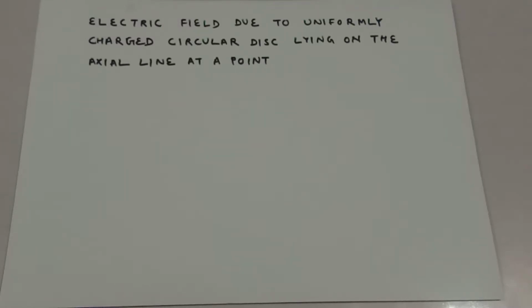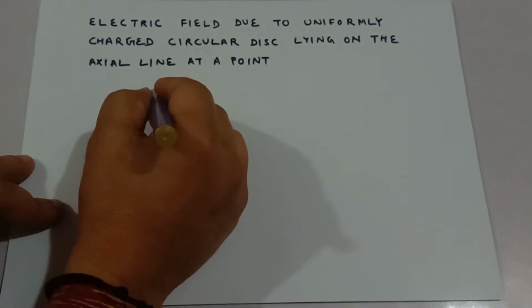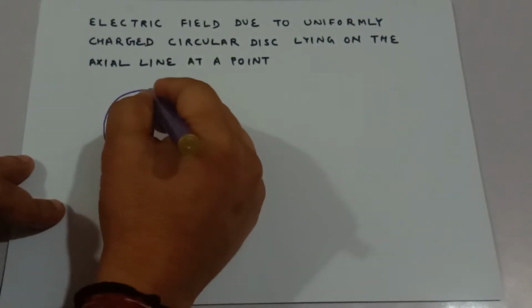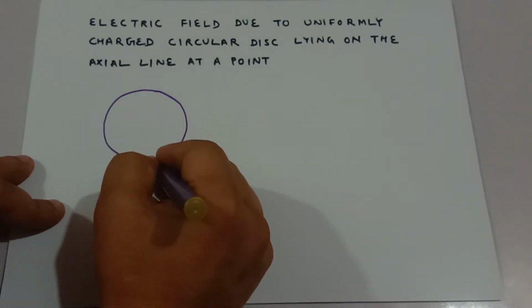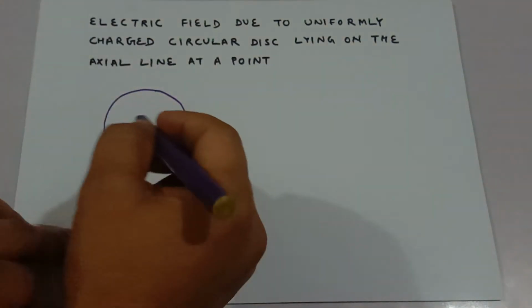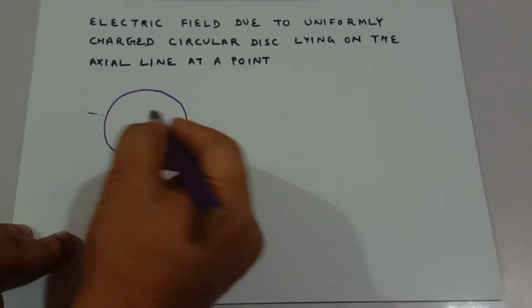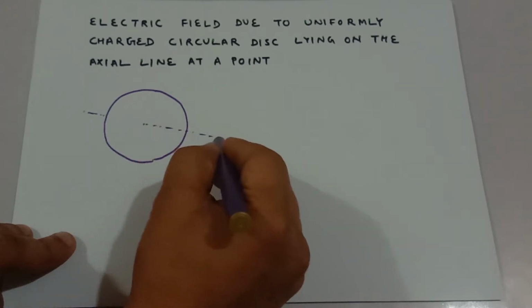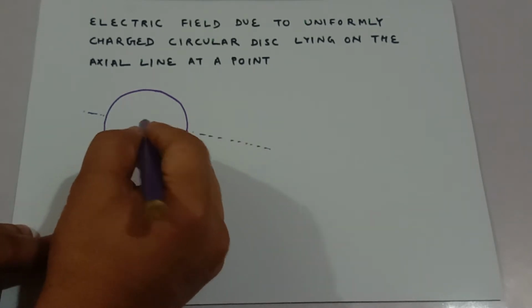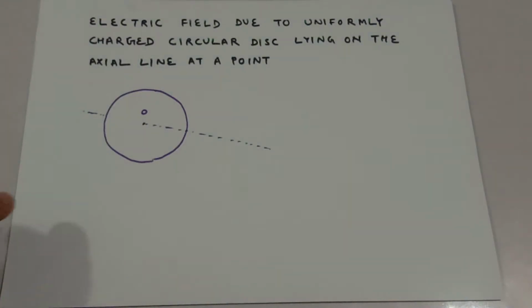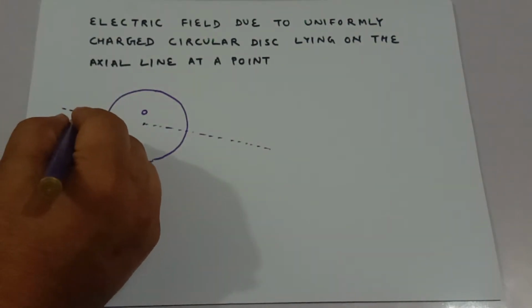Today we will be calculating the electric field due to the uniformly charged circular disk at a point lying on the axial line. So today what we'll do here is we'll consider a particular disk. Suppose the circular disk is in this particular shape, and then we are asked to find the electric field at a particular point, and suppose that particular point is lying on the axial line. So suppose that is the line which is passing through the center of this disk at point O, and is passing in this fashion.